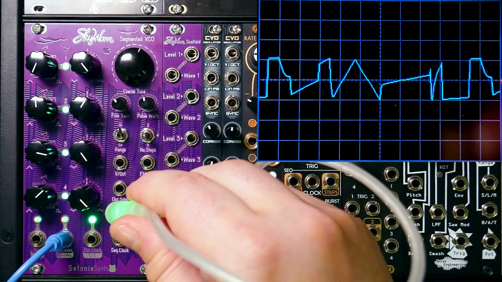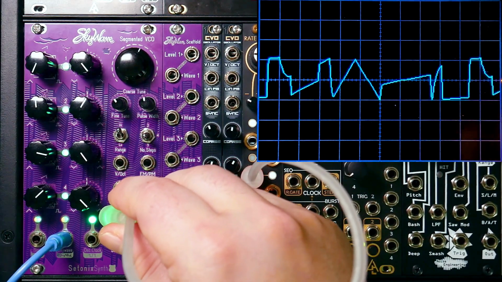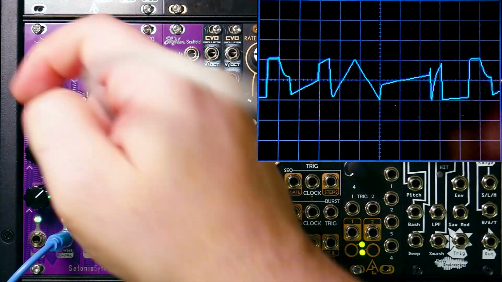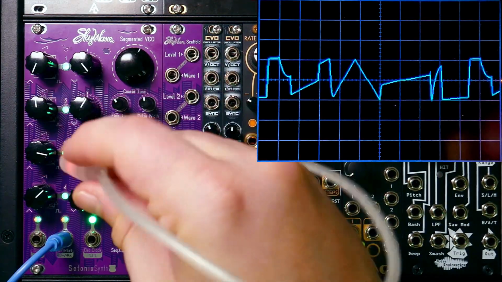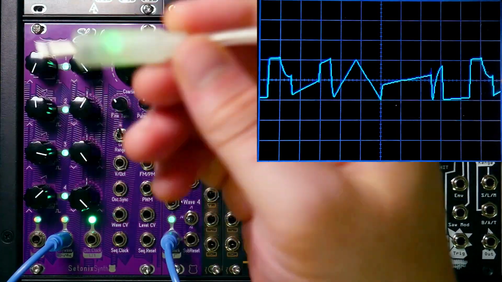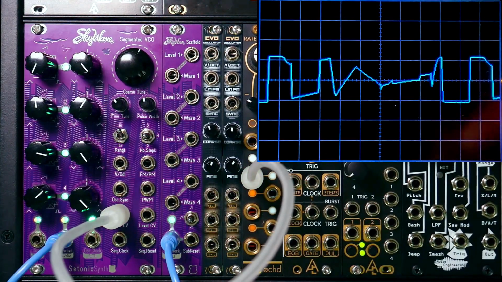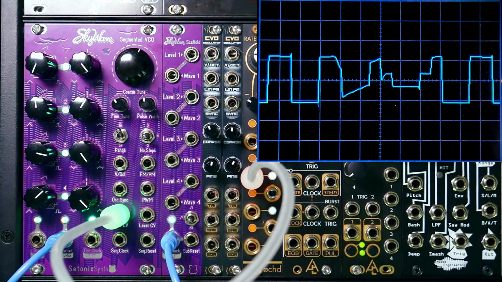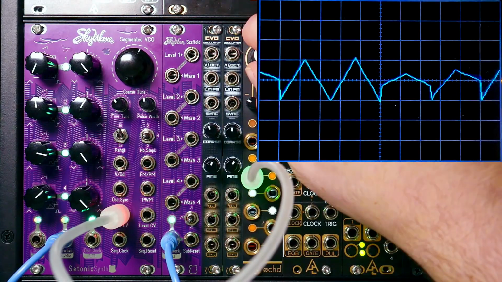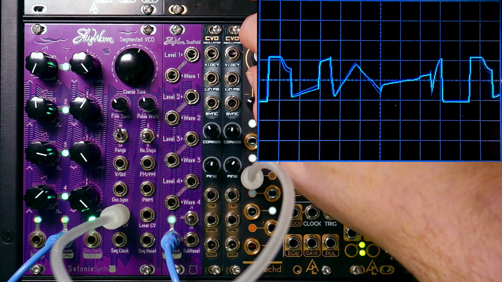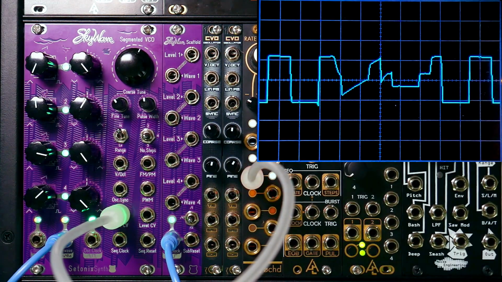And then even better, we have the waveform CV control, which controls all of these knobs together, and these knobs are the offset value. So we can see all those waveforms changing.